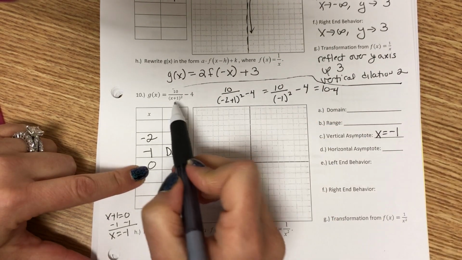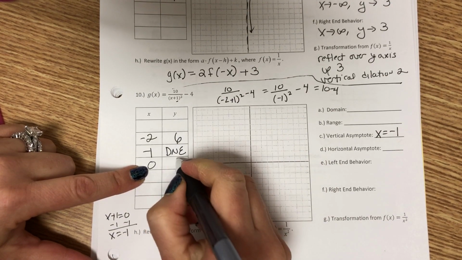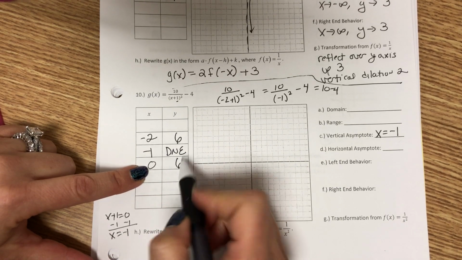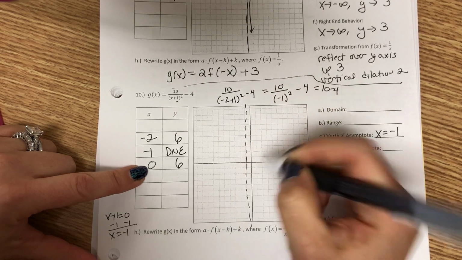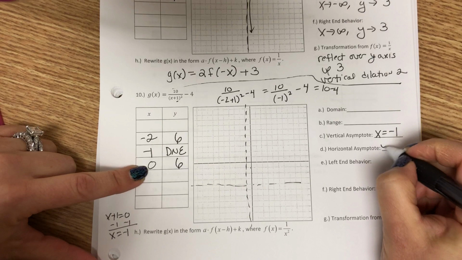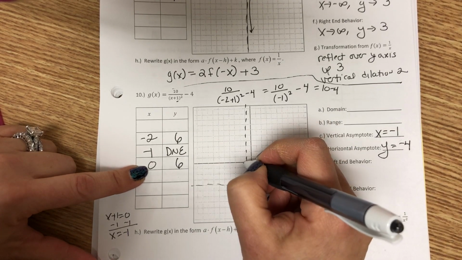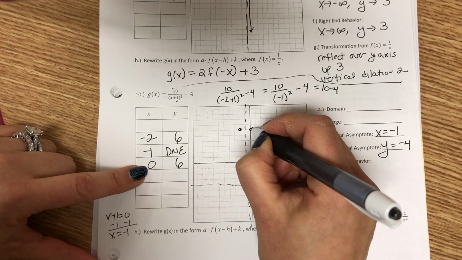When I substitute in 0, that's 0 plus 1 squared, so I get 10 minus 4 again, 6. It's the vertical symmetry kind of graph with this quantity squared in the denominator, so I would expect those to be the same. That's just like a mental sanity check. So let's go negative 2, 6. 0, 6.